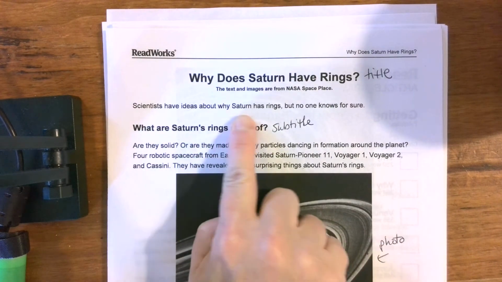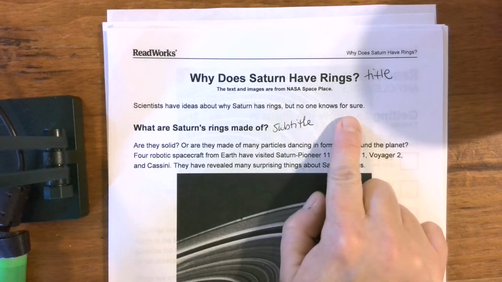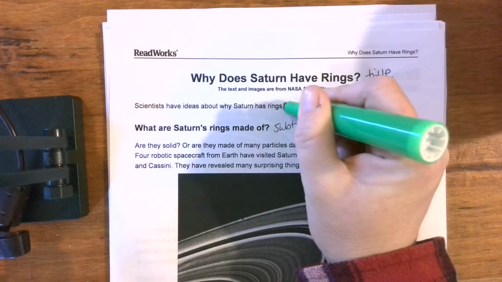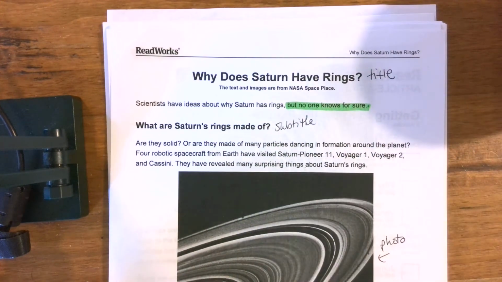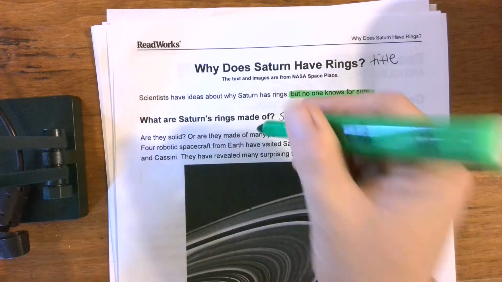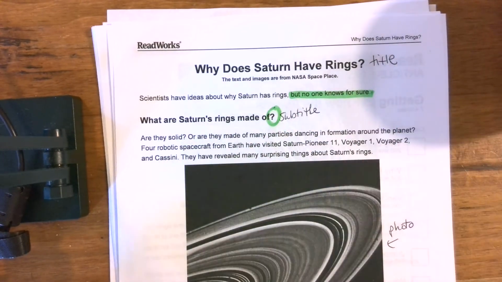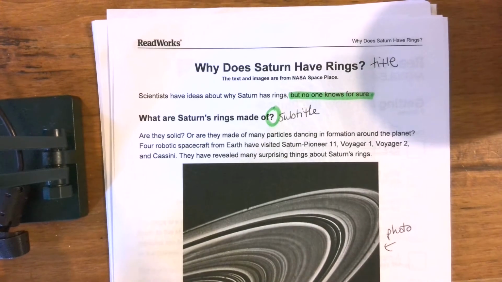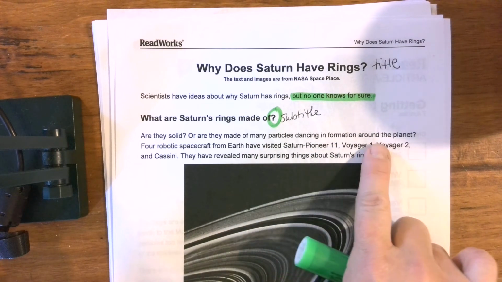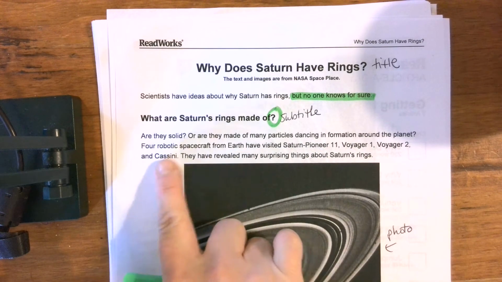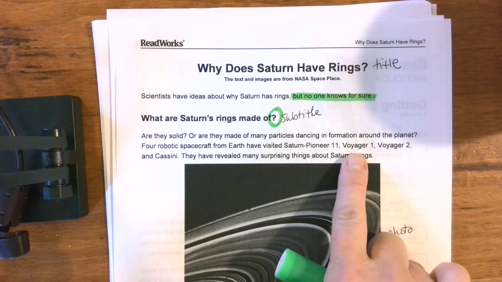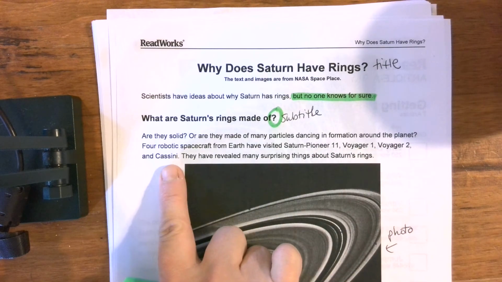Scientists have ideas about why Saturn has rings, but no one knows for sure. Ooh. Mysterious. What are Saturn's rings made of? I'm noticing something right there. Are they solid? Or are they made of particles dancing around? 4 robotic spacecraft from Earth have visited Saturn: Pioneer 11, Voyager 1, Voyager 2, and Cassini.